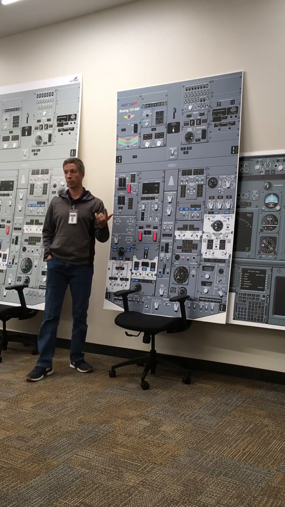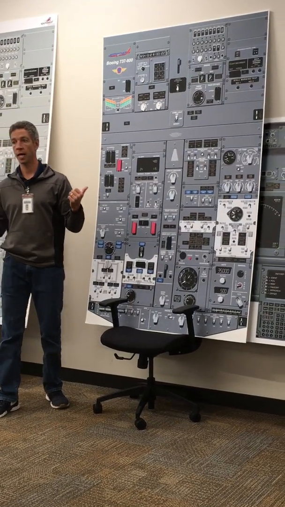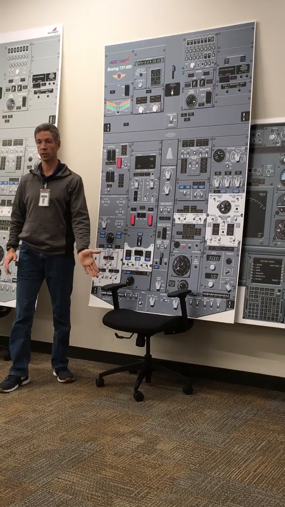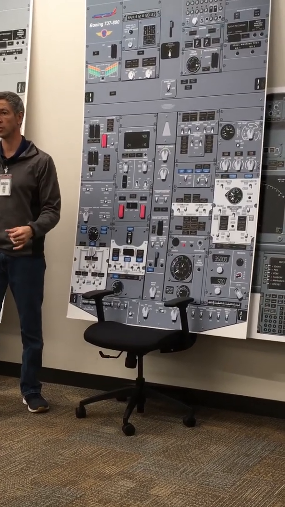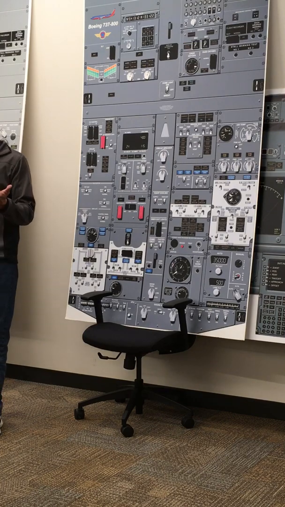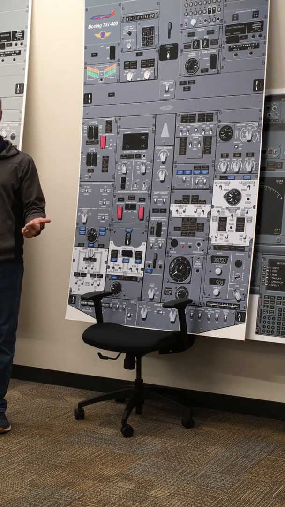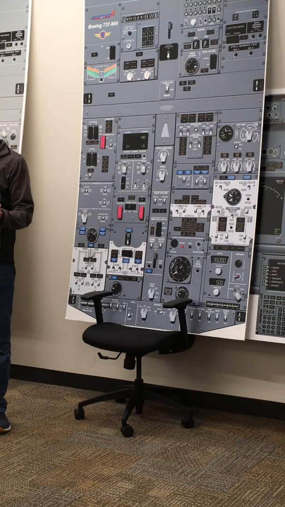We have circuit breaker panels, which are primarily behind the FO and the captain's seat, and there's a couple of circuit breakers located on the center pedestal in front of the rudder adjustments. You cannot reset a circuit breaker unless it is deemed necessary for safety of flight by the captain and directed by the QRH. And if we do reset it, you have to wait 2 minutes for it to cool.